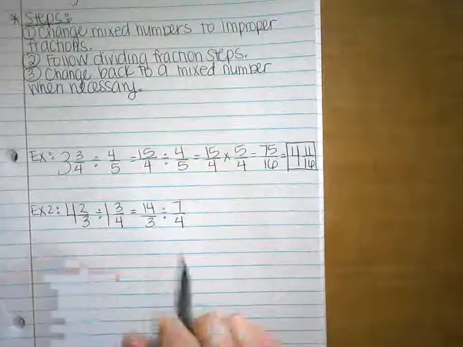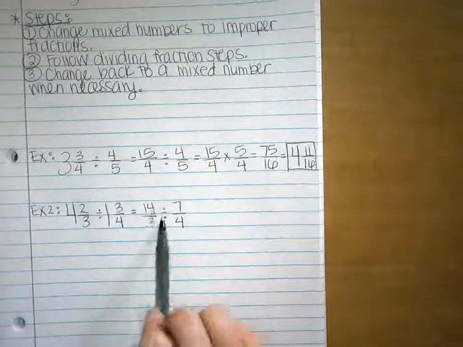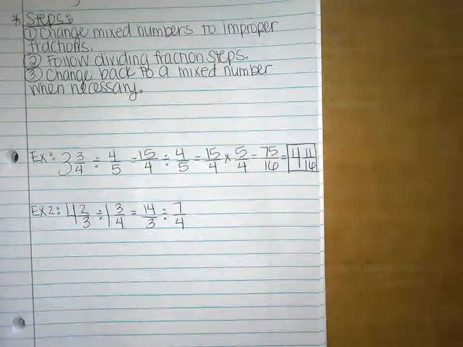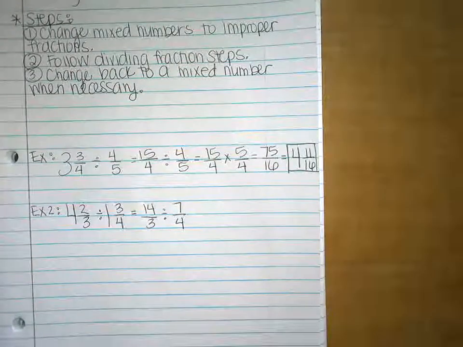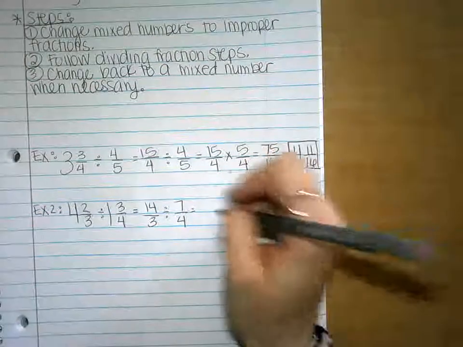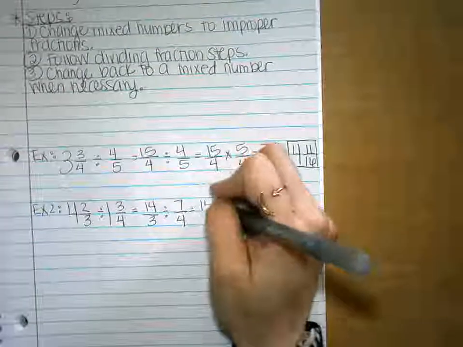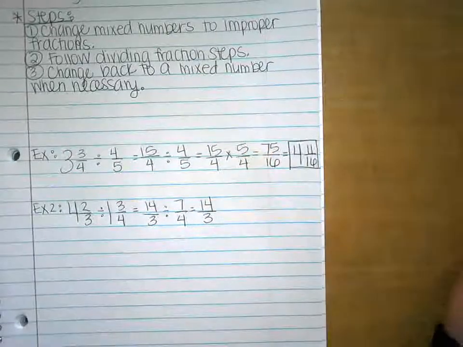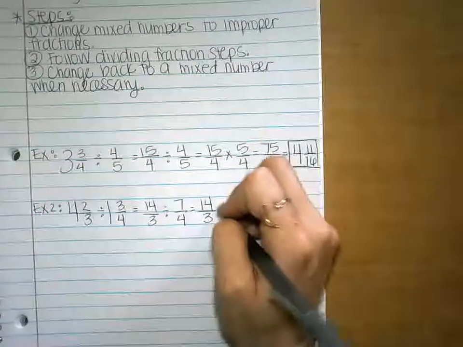So change them to improper first. 14/3 divided by 7/4. Now what do I do, everyone? Leave change reciprocal. Everyone leave change reciprocal for me. What do I get when I do leave change reciprocal? What should it say? 14/3 times 4/7.